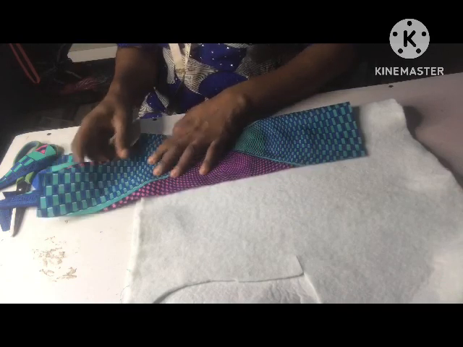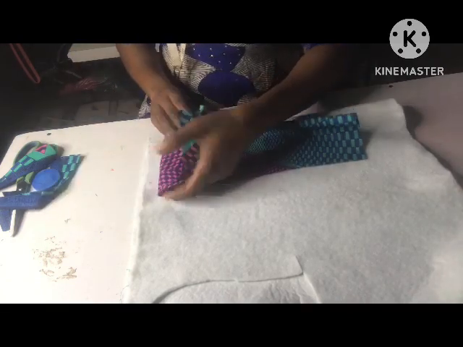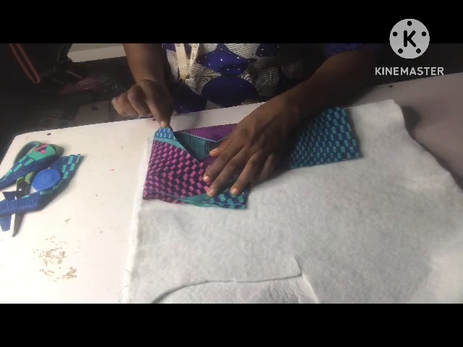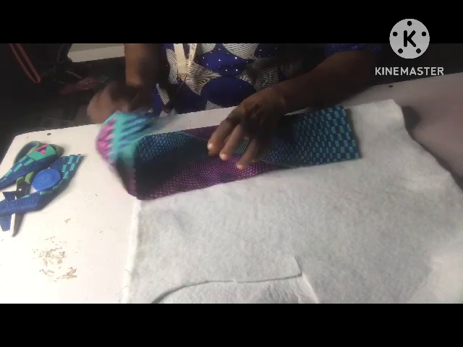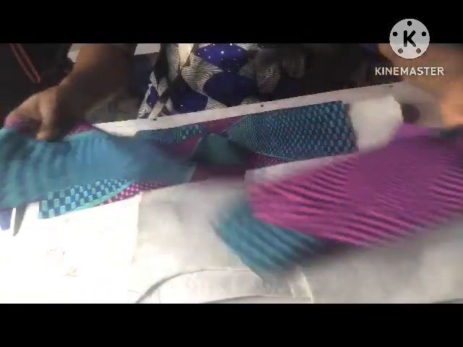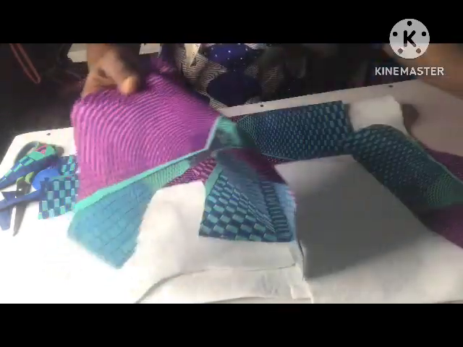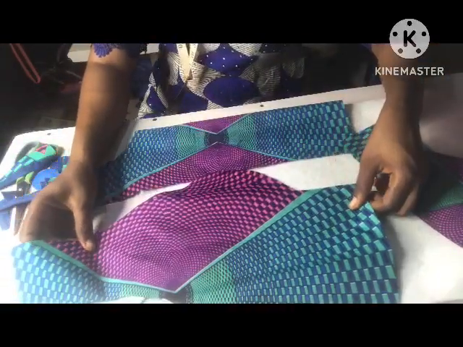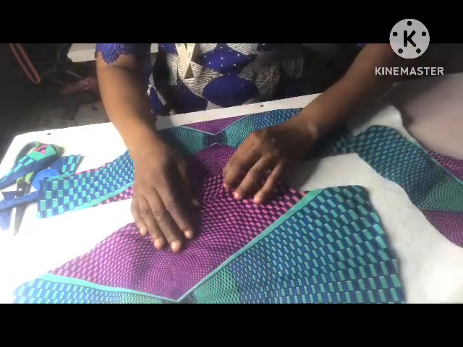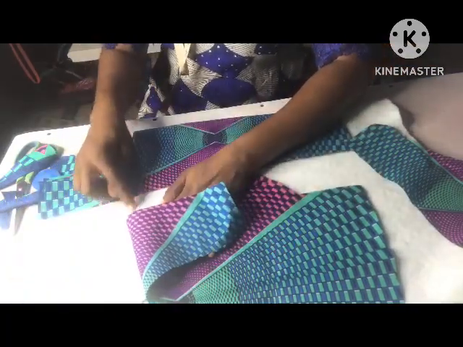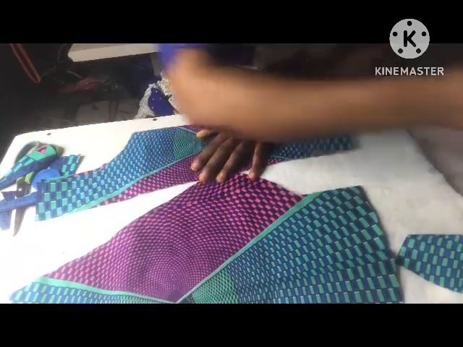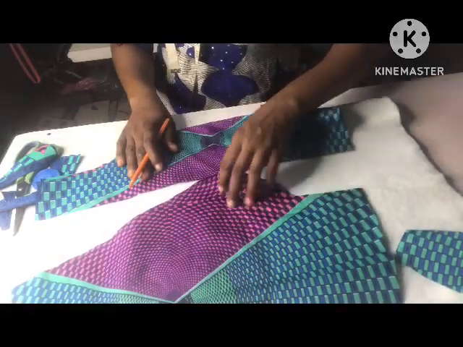So how do you get how to put your wadding? The wadding will be 1 inch below the neckline. This is the neckline here. It has to be 1 inch below the neckline. So the other side too, and the other side too, the same way. You just have to check it. You see that it's below, it's on the same page here. So you are going to mark it out. You can use your chalk, you can use your pen so that it can show.